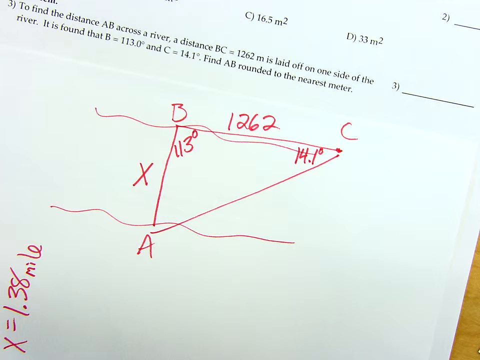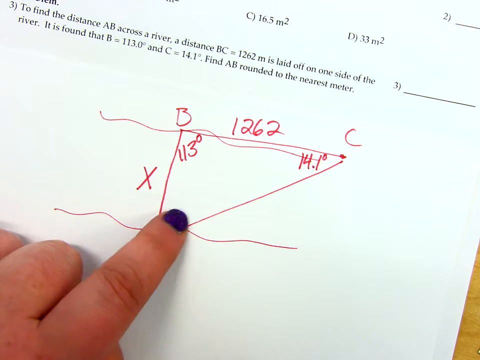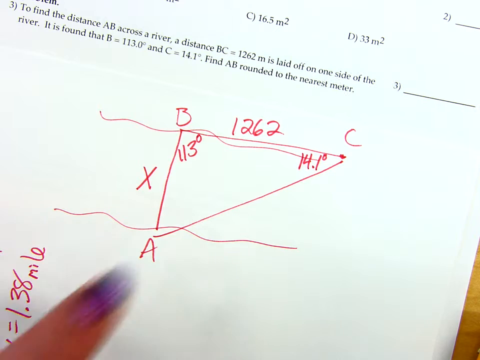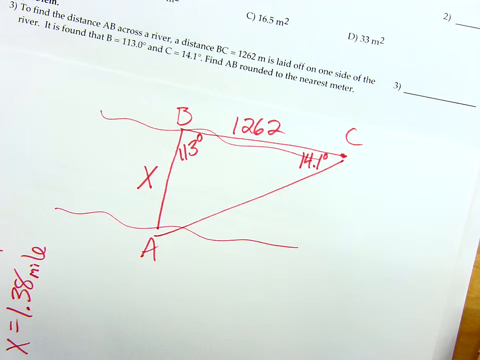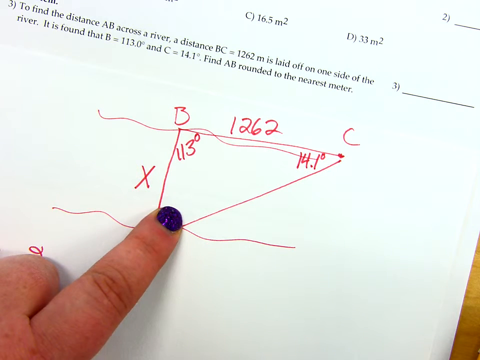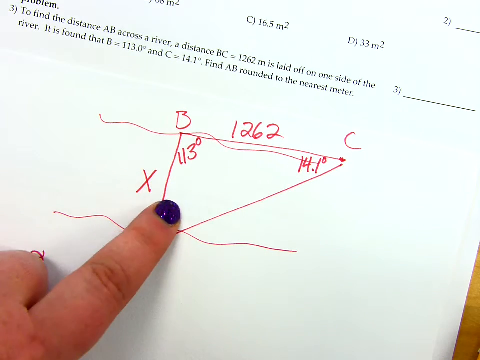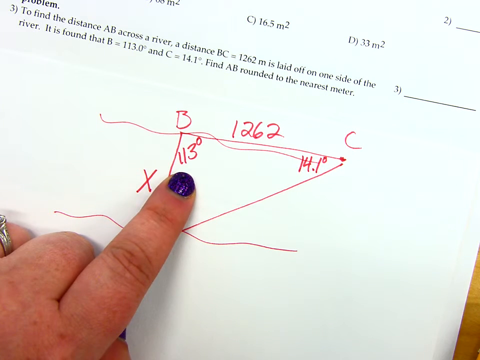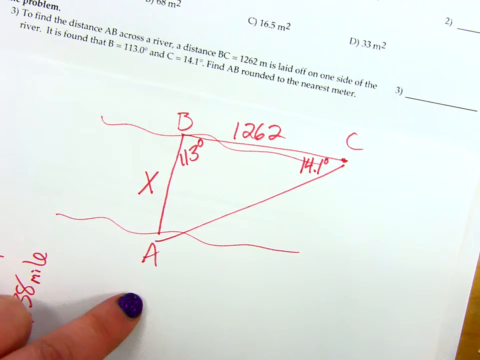So we can use the law of sines this time, because I can find that angle, so I need to start with that. 1,262 over sine of this angle. It's always the one across from it. So we don't know it, right? Well, we're finding it right now, because we have these two. We add them up.